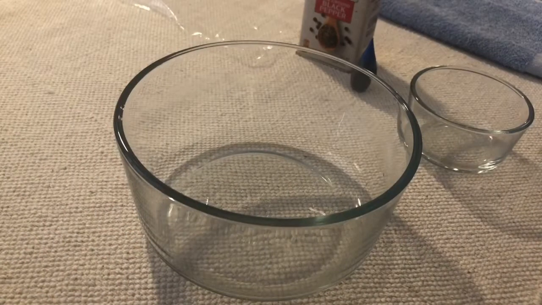Okay, welcome to my kitchen. Now we are going to do a water cycle experiment, and it will show us the steps in the water cycle. I hope you enjoy it.